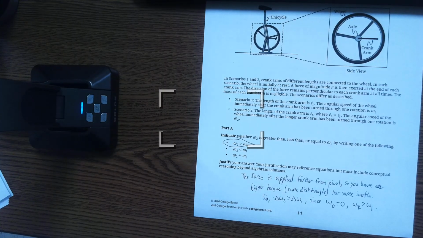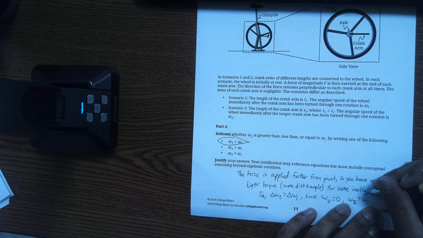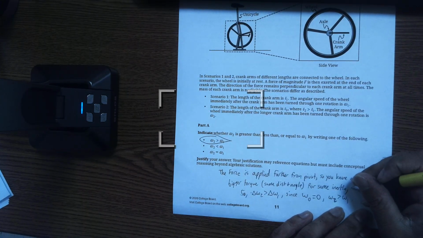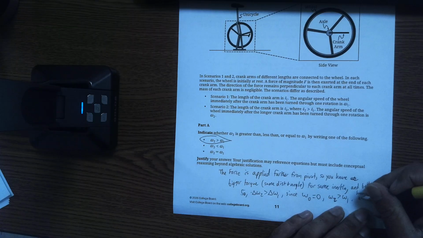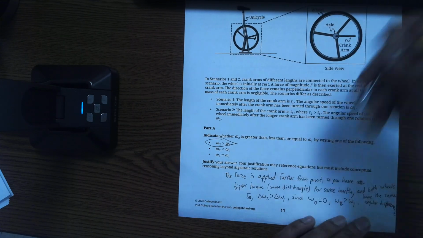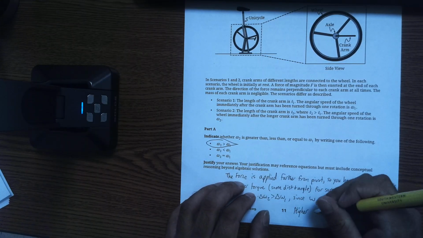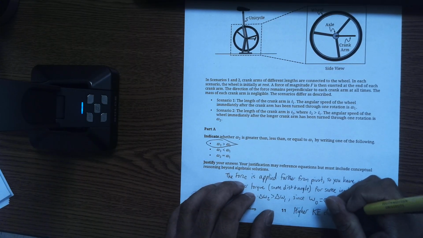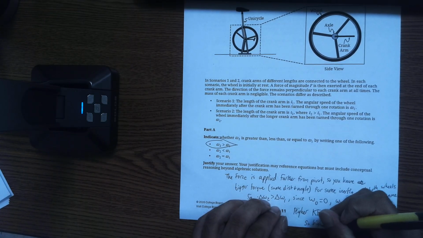So same torque and bigger torque, and I also need to write that both wheels have the same angular displacement. It's not same time, it's same angular displacement, because it's one rotation, not just a set time for both of them. So higher kinetic energy change for 2, so higher final velocity.